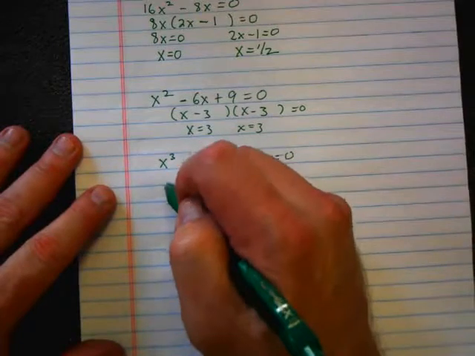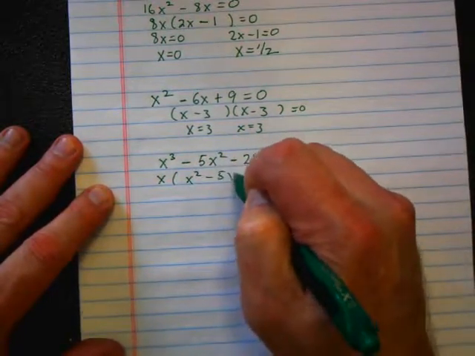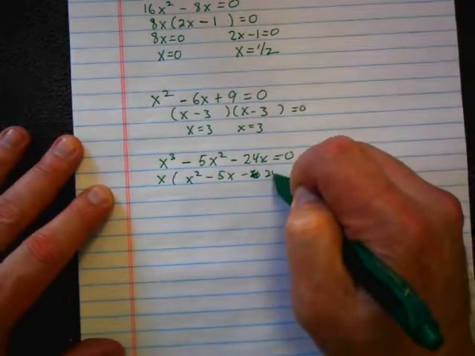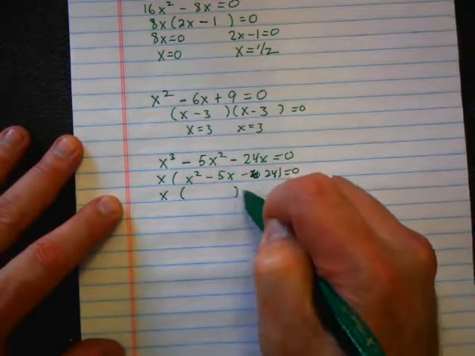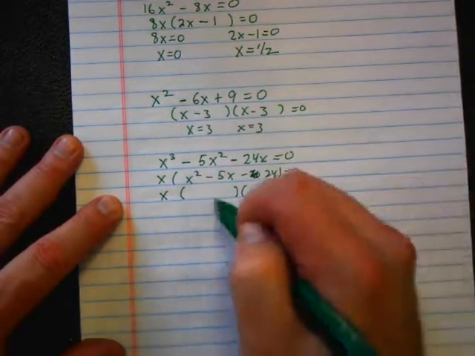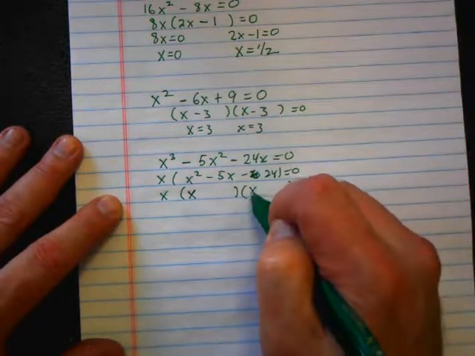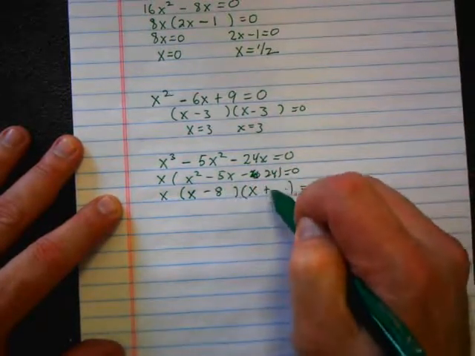Factor out a GCF first. Take the x out. Then you have x squared minus 5x minus 24. And then you can factor more. So you take the x, and then you factor more. Factors as? x minus 8, x plus 3.